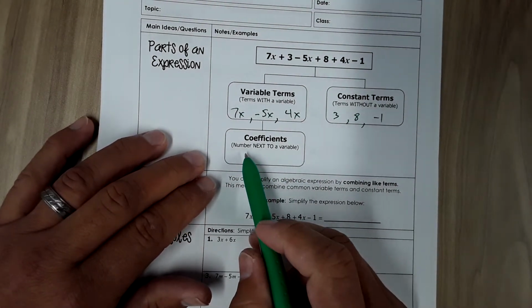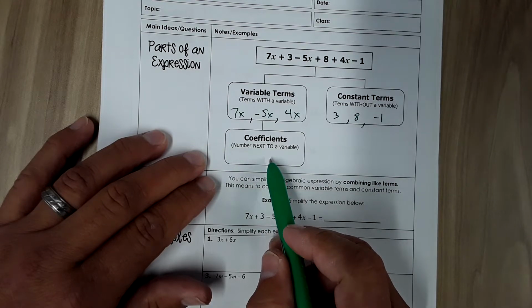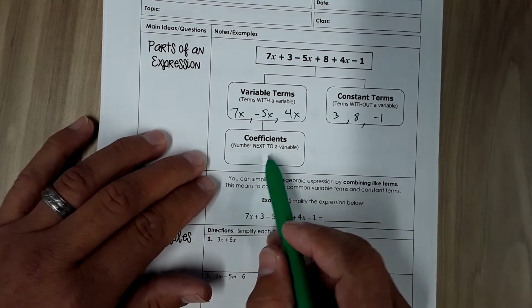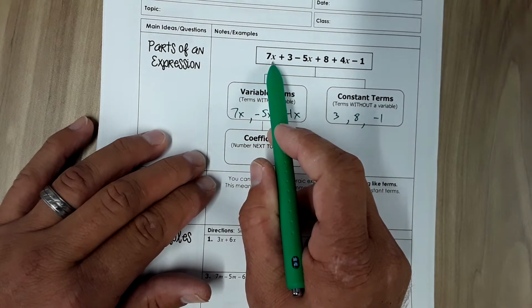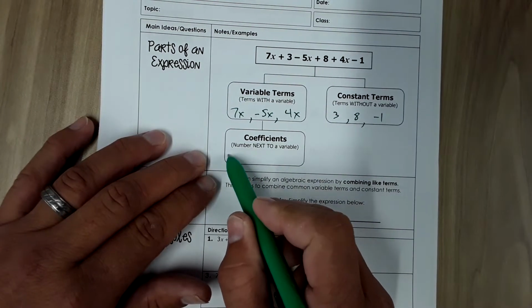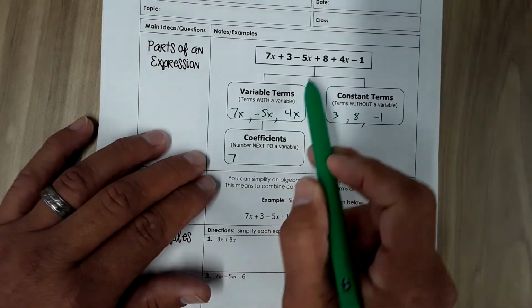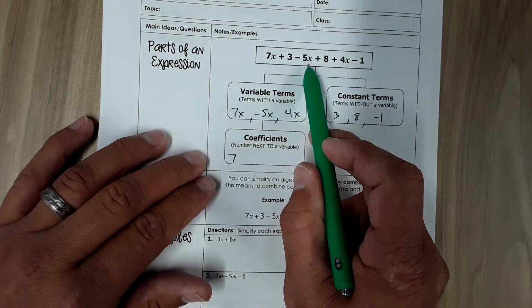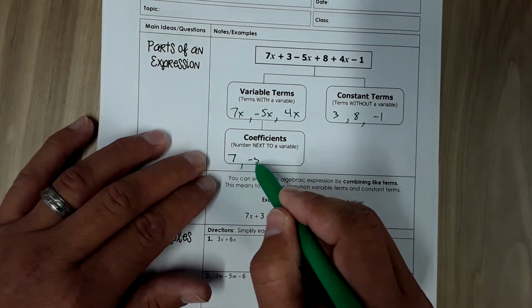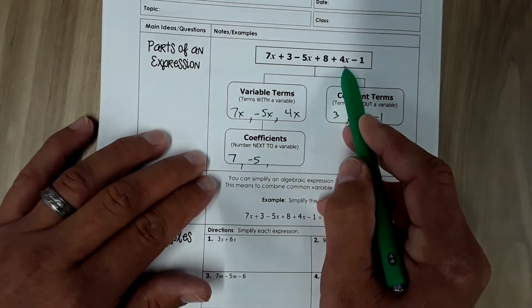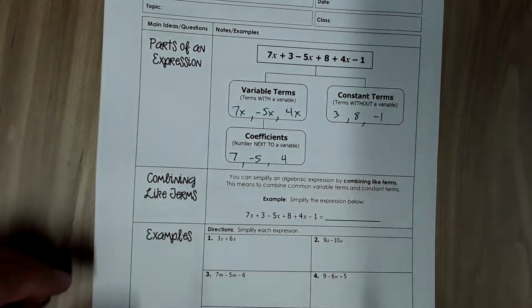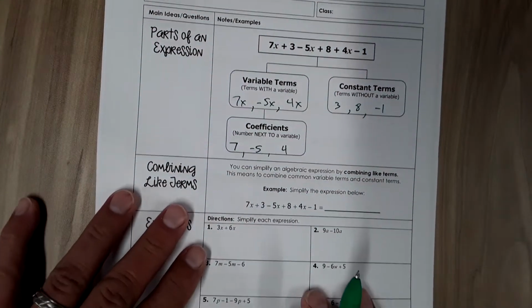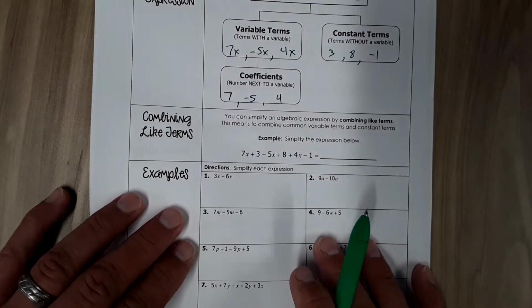Coefficients, you're going to hear me say the word coefficients. And these are the numbers that are next to the variable, or the number that is being multiplied times the variable. So for example, in the variable term 7x, this really means 7 times x. The number in front of that variable is the 7. That's the coefficient. Okay, in the variable term negative 5x, the number that's in front of the variable would be negative 5. The number that's in front of this x would be a 4. Those numbers that are in front of the variables are the coefficients.